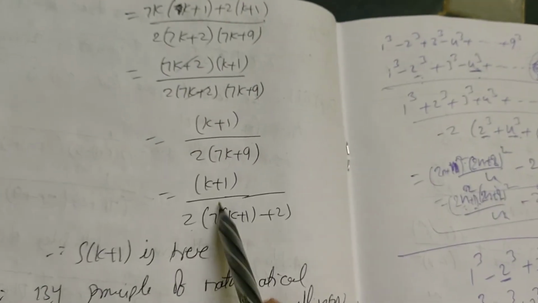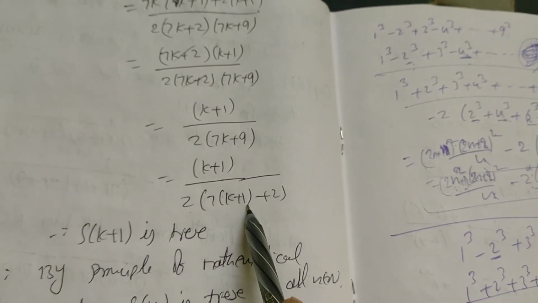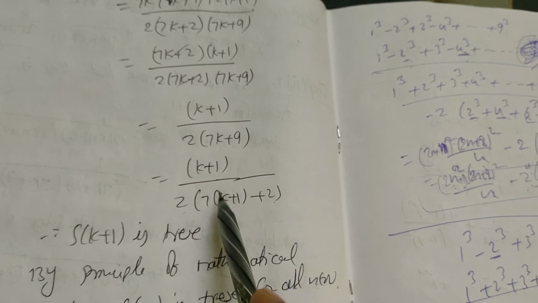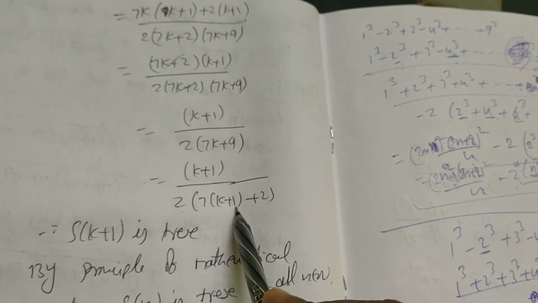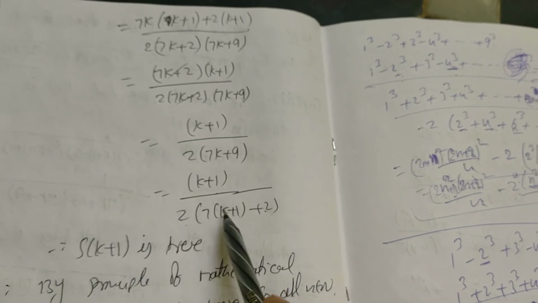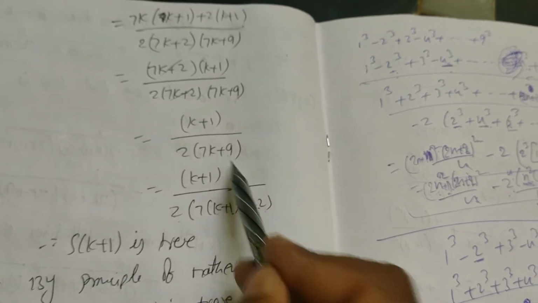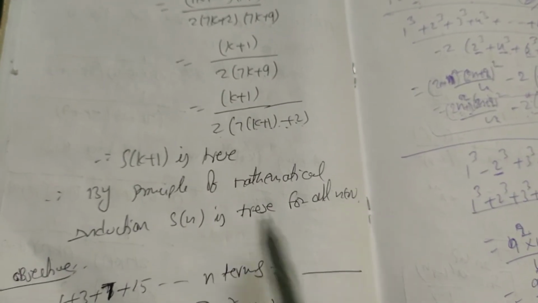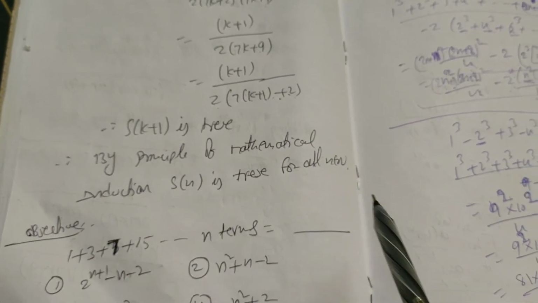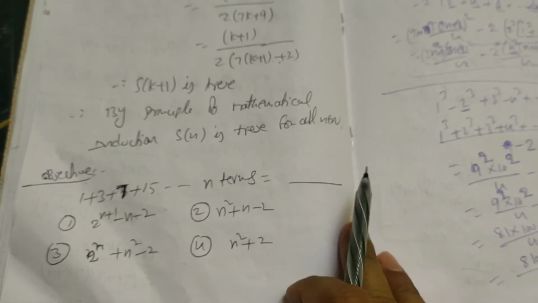The numerator is the same, and the 2 is also the same. 7k plus 7 plus 2 means 7k plus 9. So both are equal. So S of k plus 1 is true by the principle of mathematical induction. S of n is true for all n belonging to N. So, verification.